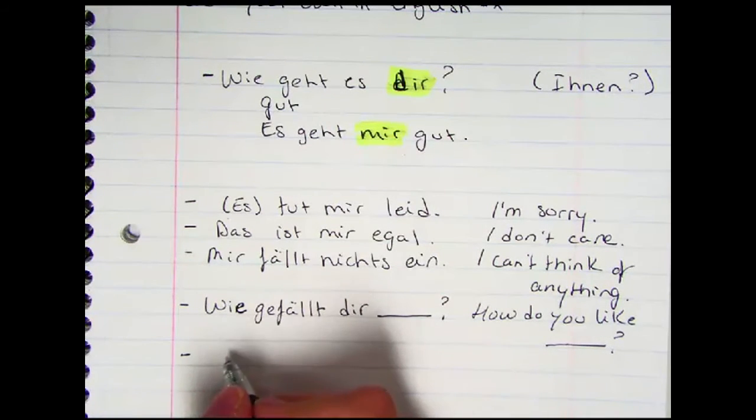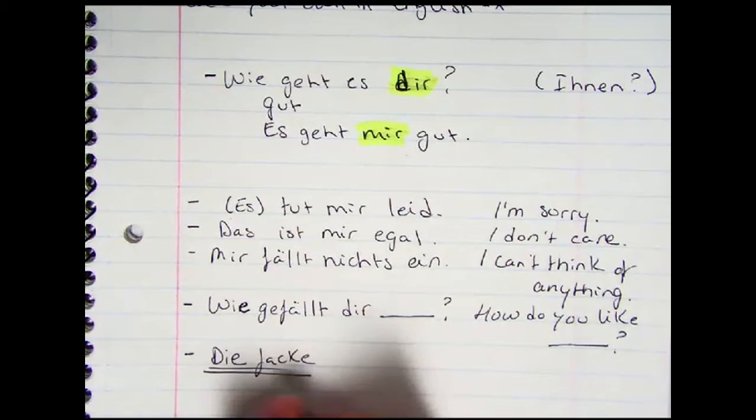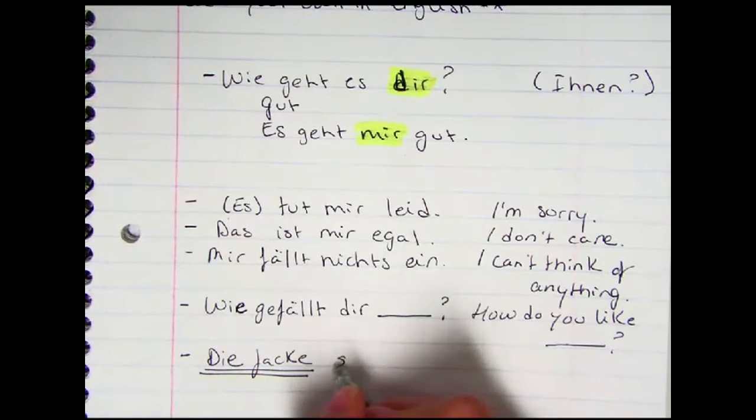Then the last one is die Jacke in this case, which is the example we're going to use. Steht dir.